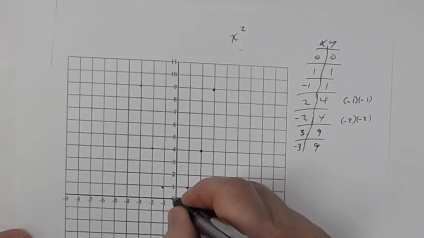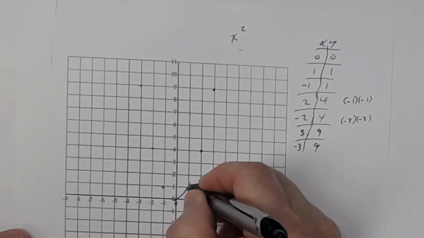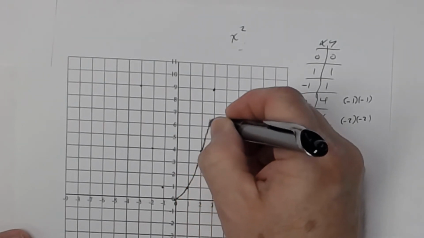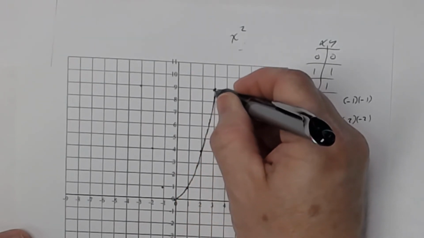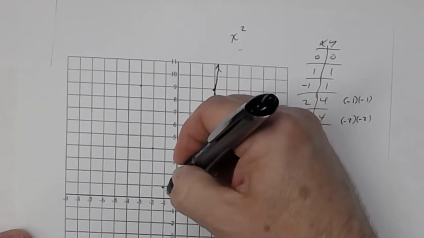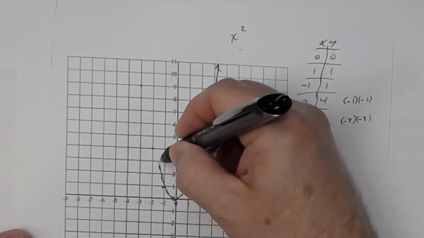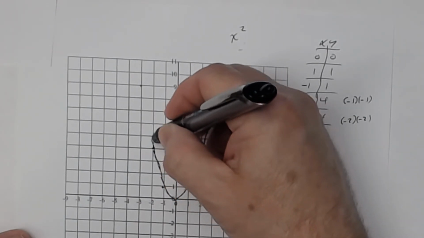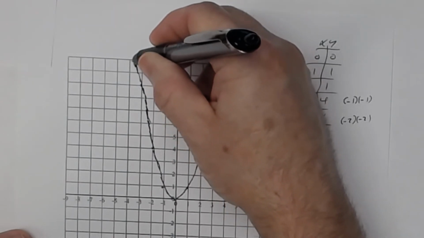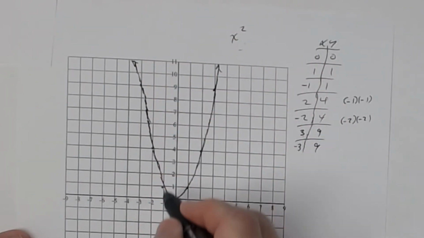And so when I draw this, remember it's a curve, it's a parabola, so make sure it looks like a parabola, not a V. Just like this, and then do this side. And remember, x squared is symmetrical about the y-axis, so make it look symmetrical about that y-axis. That's important.